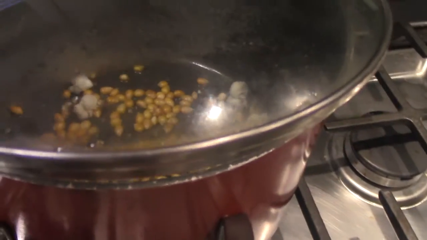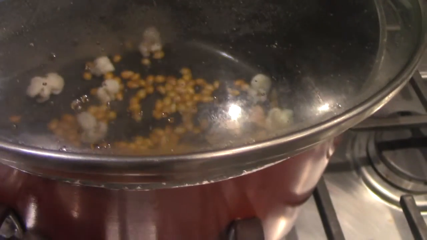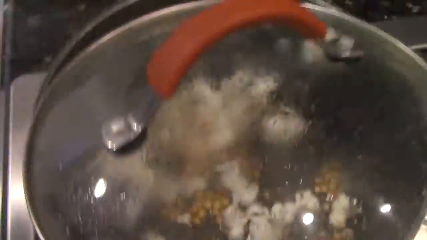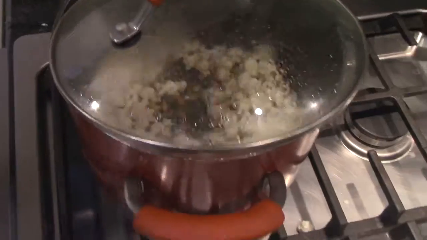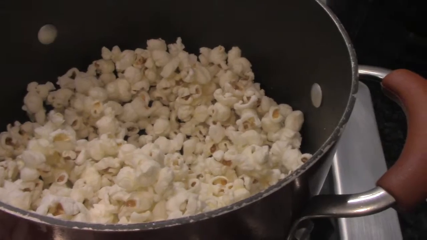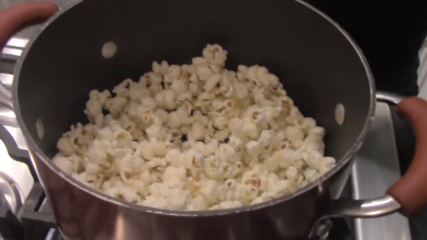You see it? Let's see. Wow! Those kernels completely changed form. They went from this to that with extreme heat. Now, let's wait a little while and see what happens, bringing it back to room temperature.